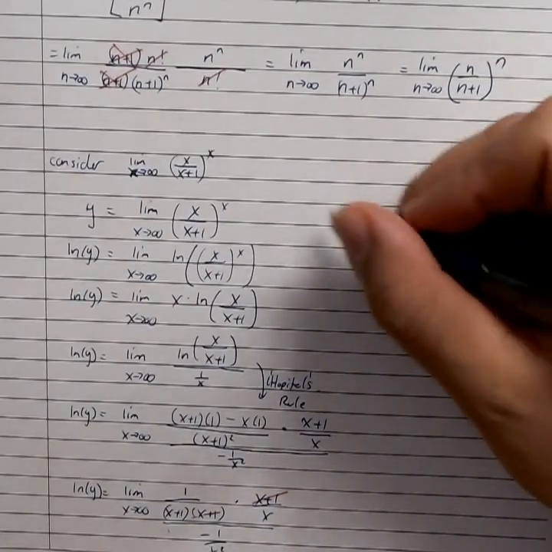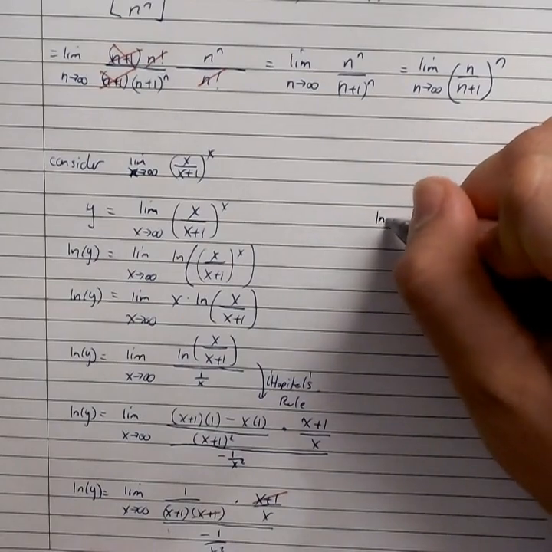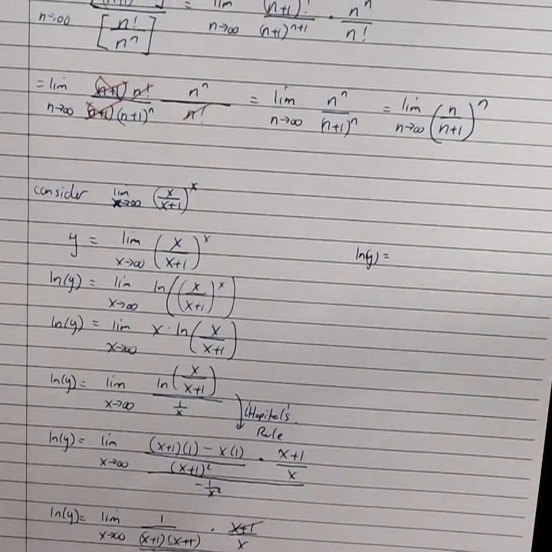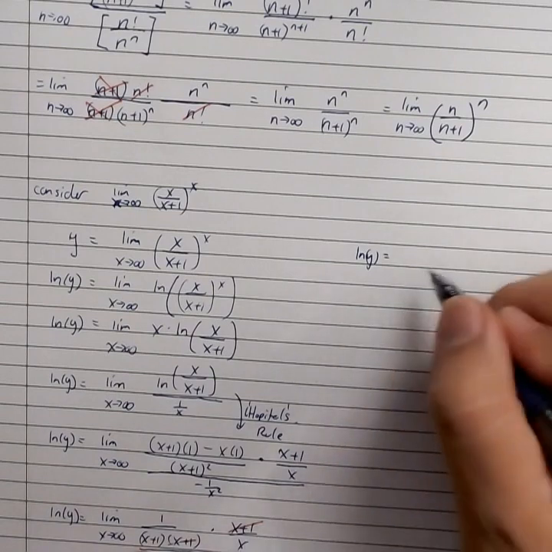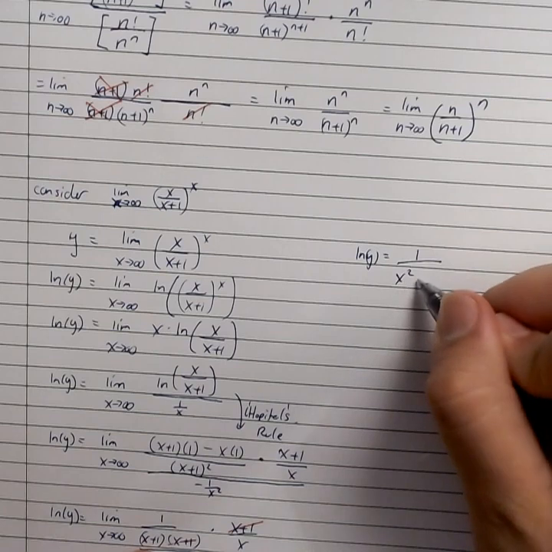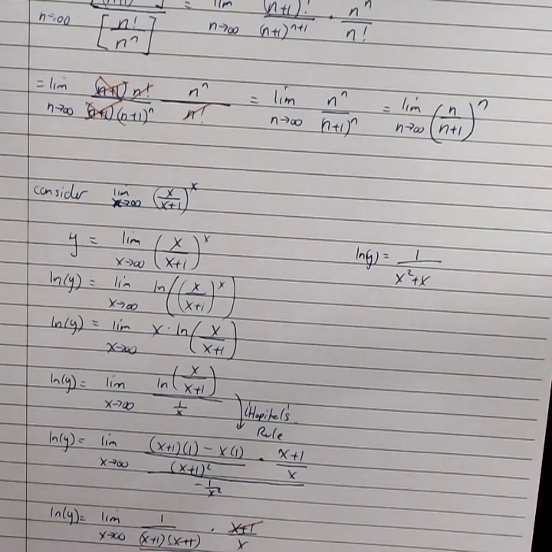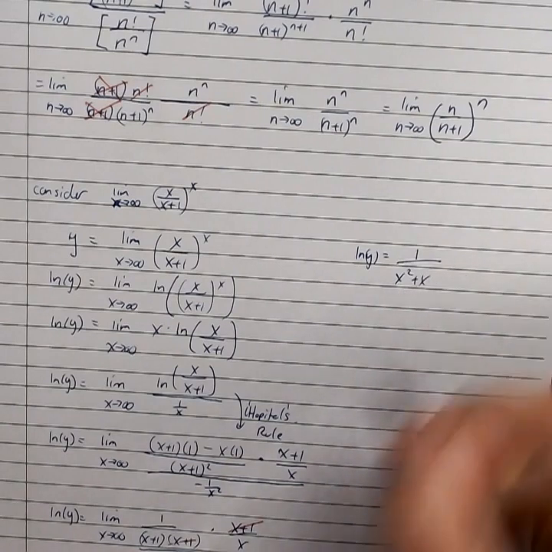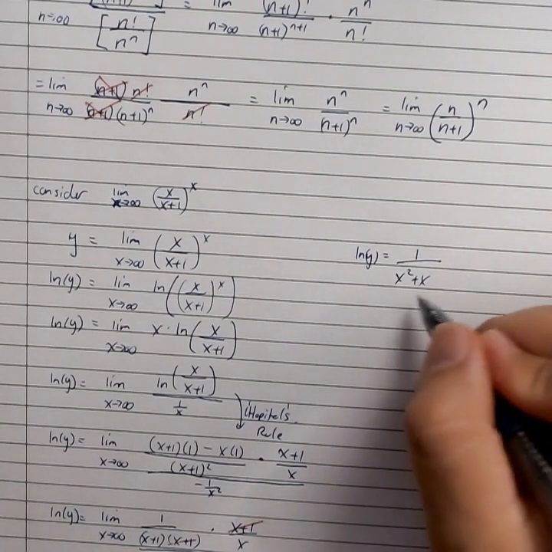So now we have the natural log of y is equal to, well, let's see, we're left with 1 over, if we multiply these together, that's 1 over x squared plus x. I'm just multiplying the x on the x plus 1. And I'm going to divide that by negative 1 over x squared.